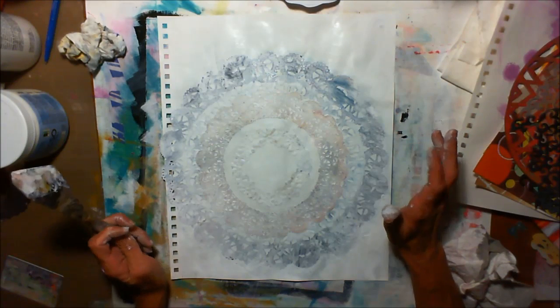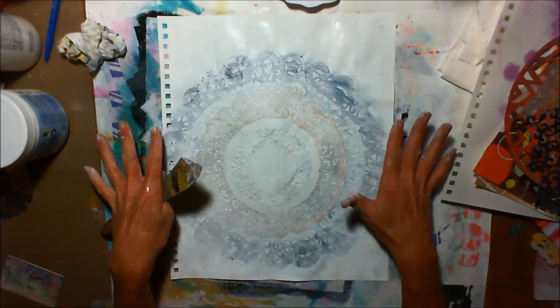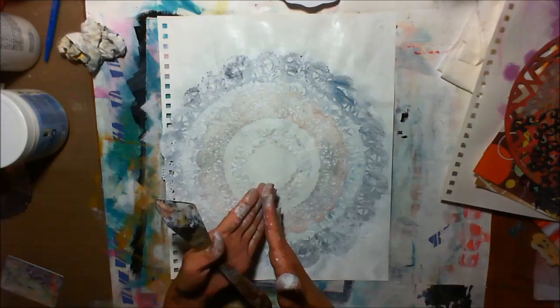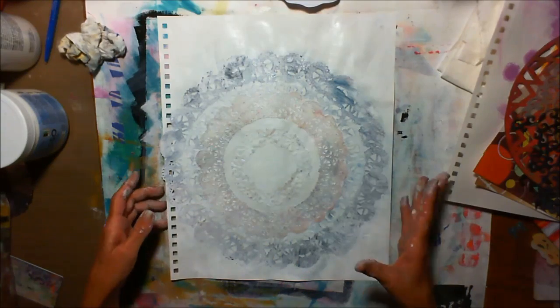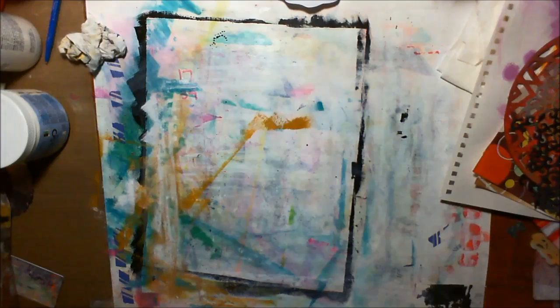That might have also been a helpful way to go about doing it. So when you come back tomorrow, what you should have is a completely dry page that has your circles on it. Now, I said I was going to do 2 pages, so I'm going to move into the second one. I'm going to set this one aside to dry.